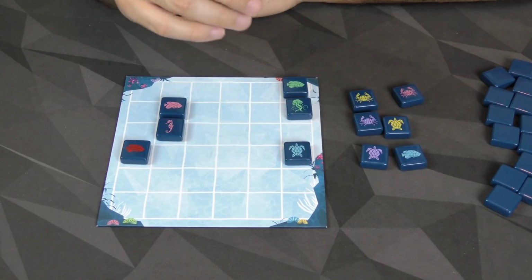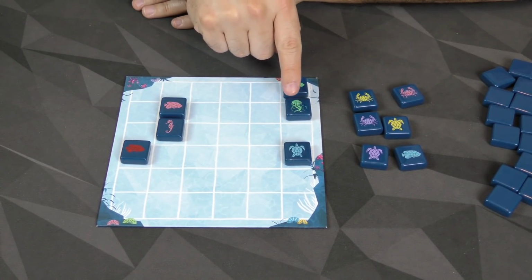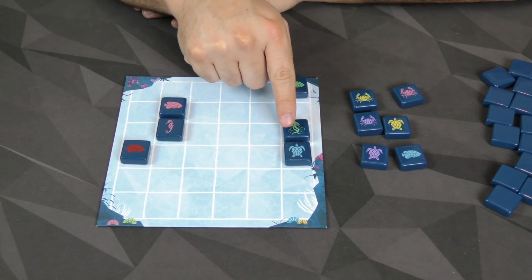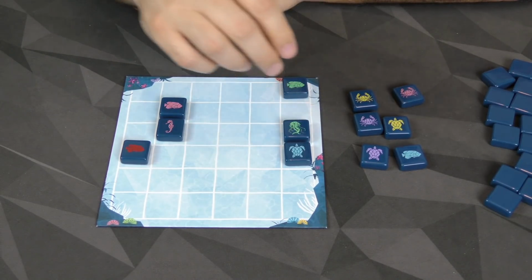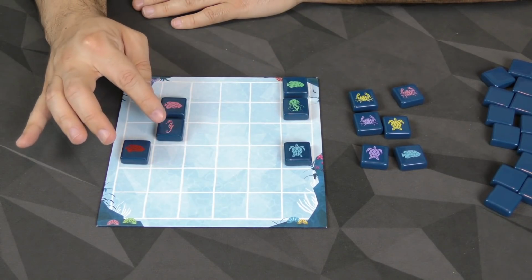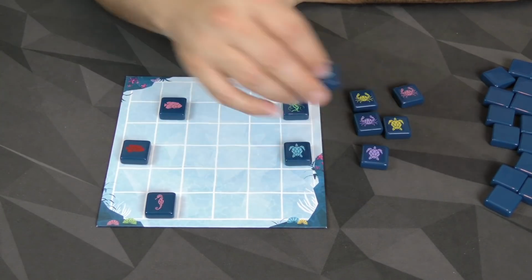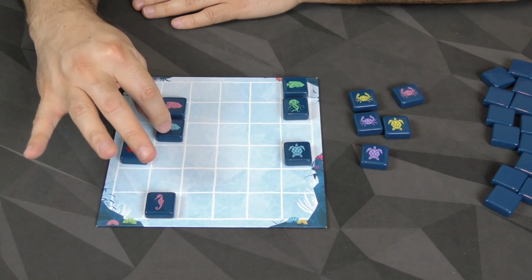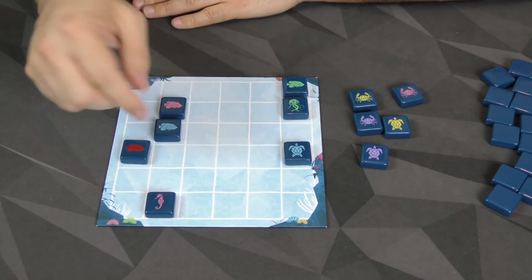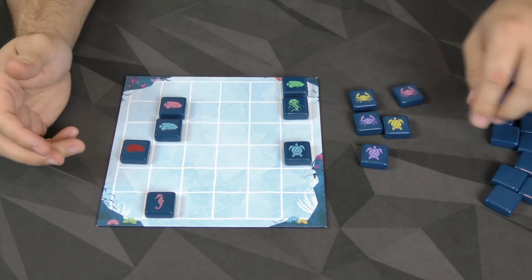I might move this one down here, let's say, just to break it up, and then maybe put something in between them, or maybe I'll do this. Maybe I'll go put this down there and put this one here, something like that. But of course, my opponent might be able then to do this. So that's the idea. That's how that works.